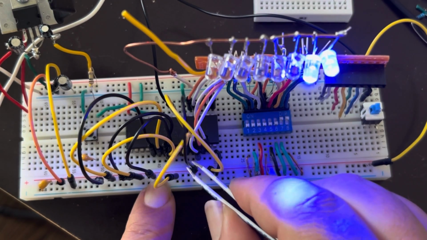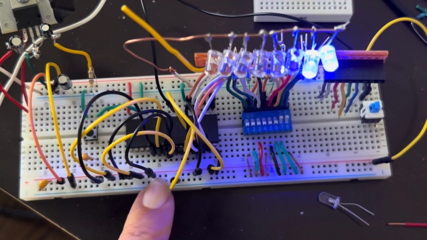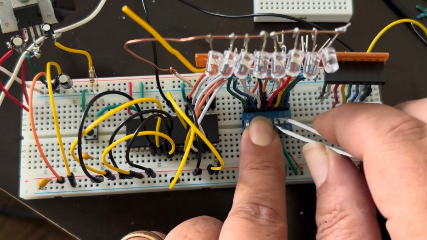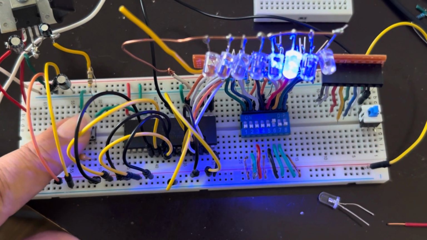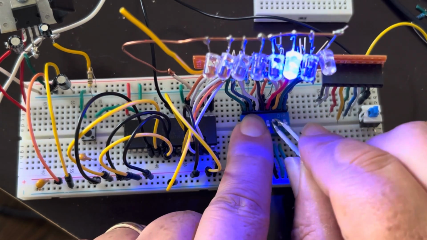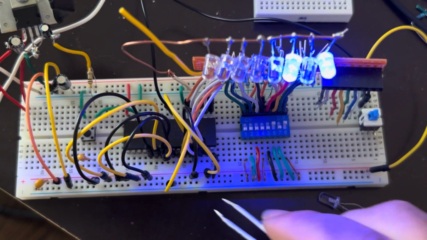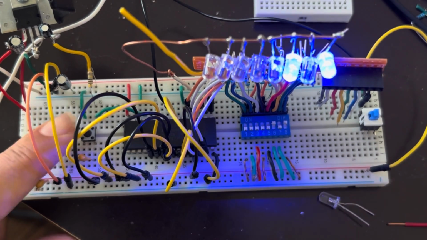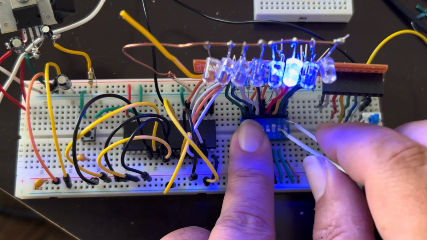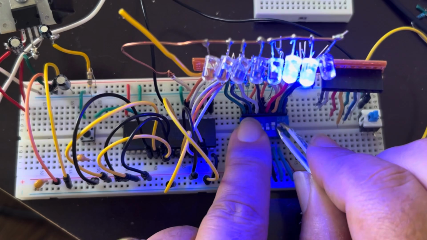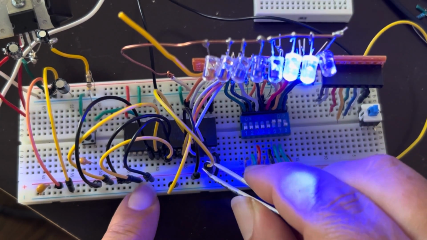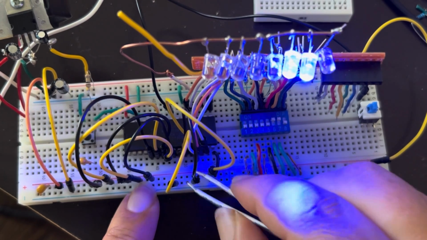Address 4. Let's program that in. This is all in binary. Oops. Let's program a 5 into address 5. Let's program 6 into address 6.